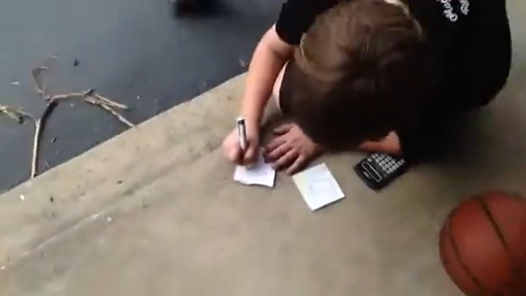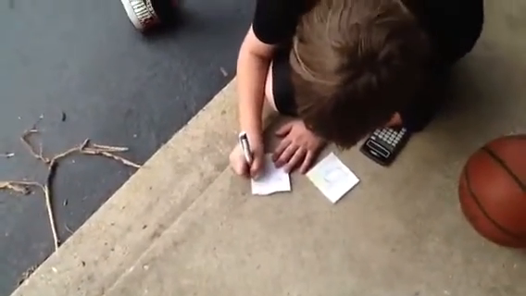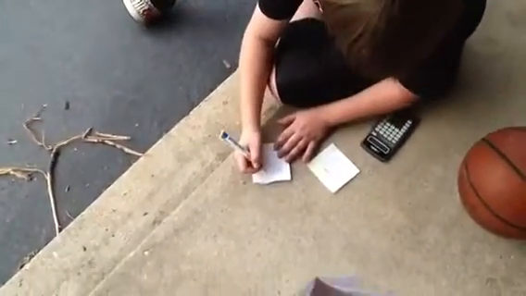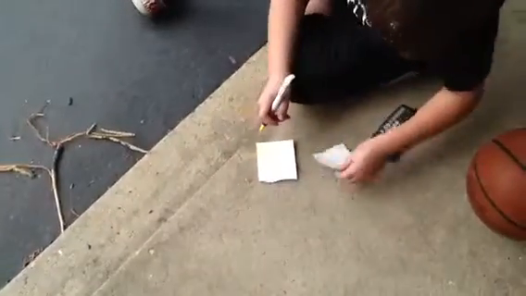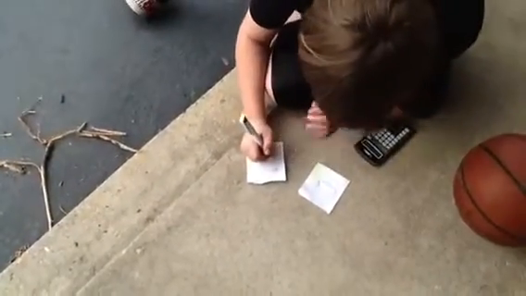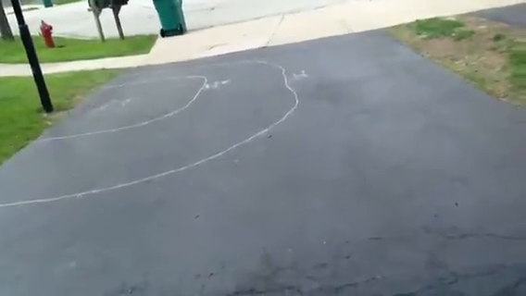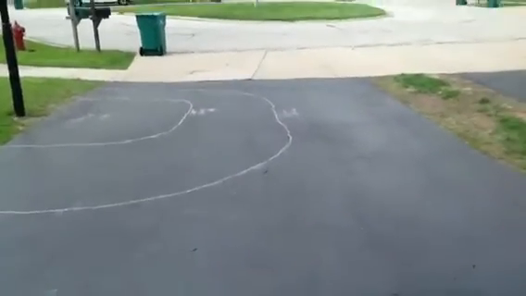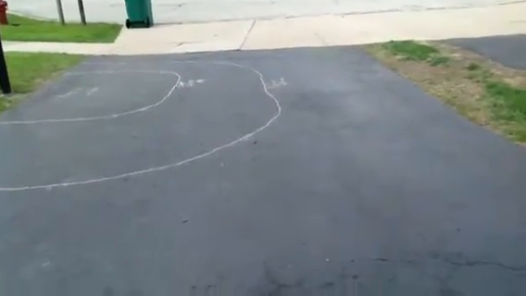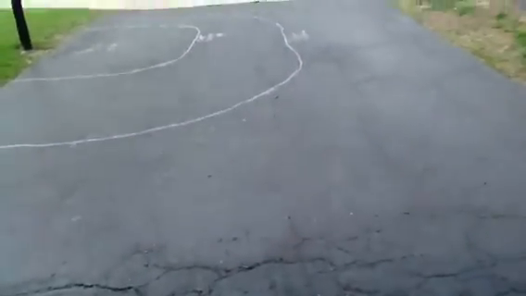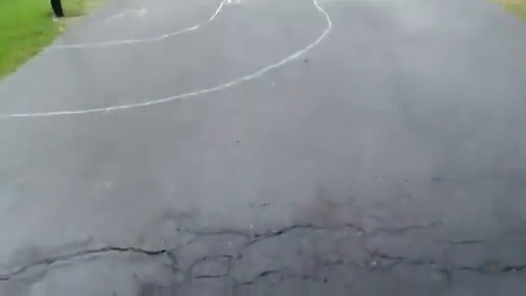He looks like he's doing the math right. As you see, obviously the 3-pointers and jumpers, especially the 3-pointers, aren't where a real 3-pointer would be, but we just scaled it down to make the game go a little faster. But you could obviously make it go longer.